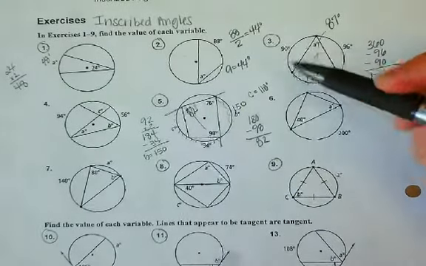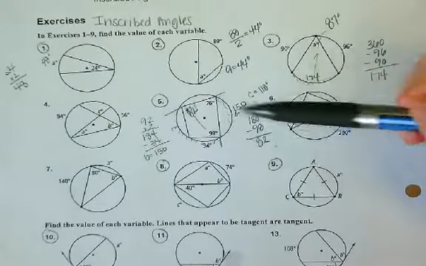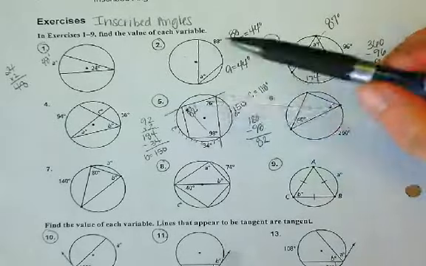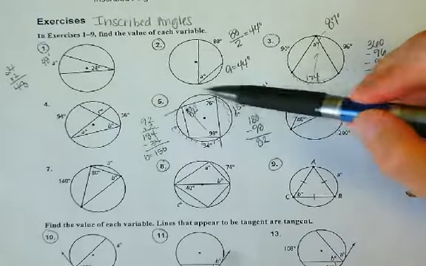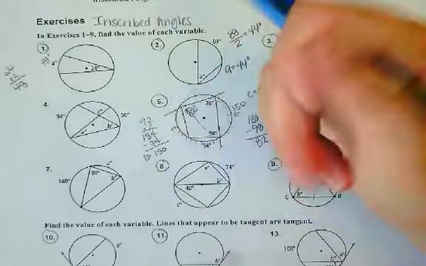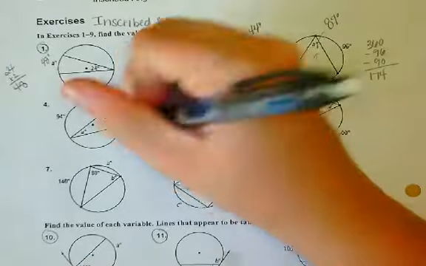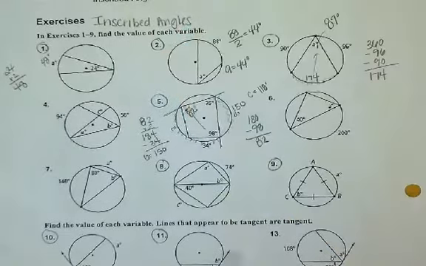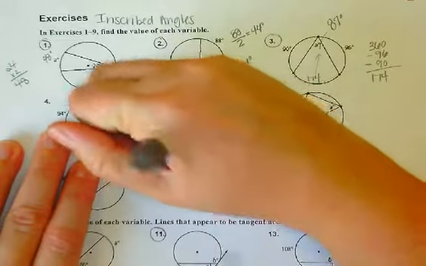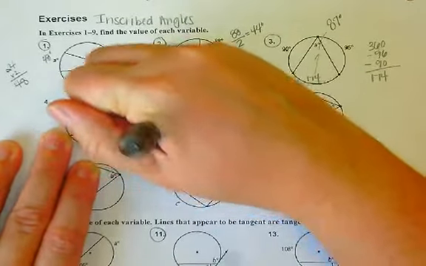So let's go back and fix our answer for angle B since I goofed up there. So when I subtracted, it gave me 82. I wrote 92. So that messed us up a little bit. So let's go back and fix that. So here I should do 82 times 2. So 82 times 2 gives me 164. So let's fix this for B.